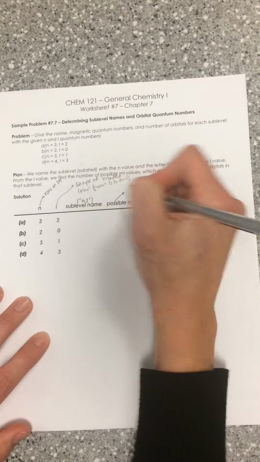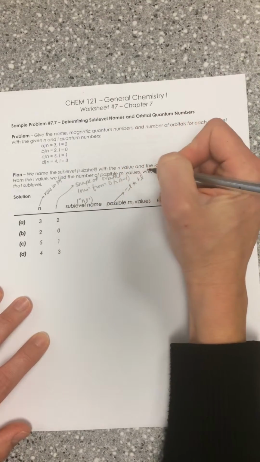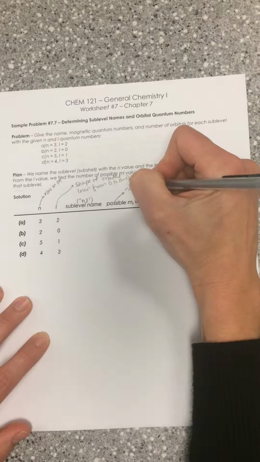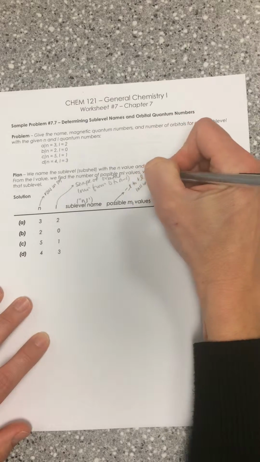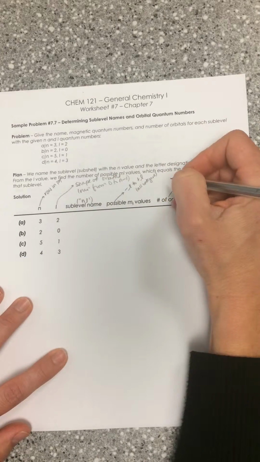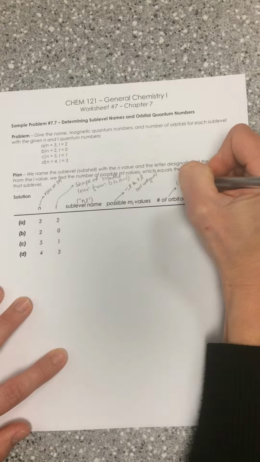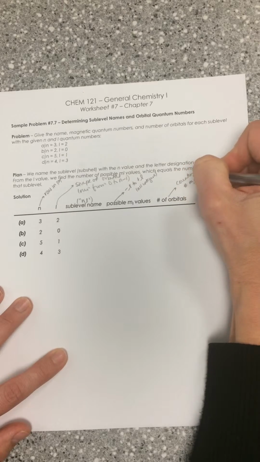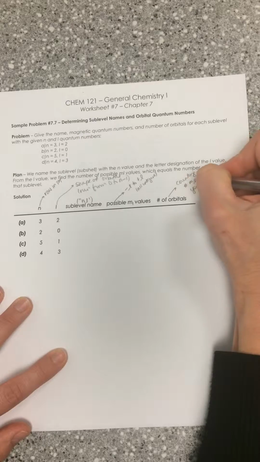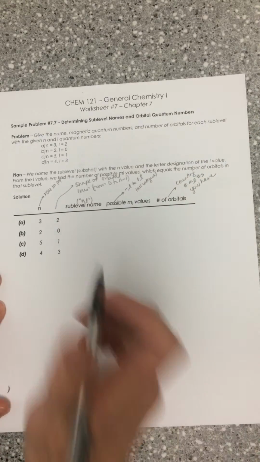Possible m sub L values, remember, m sub L values run from minus L to positive L, and it's going to be all integers, including 0. And then the number of orbitals really is counting the number of m sub L numbers you have. So see if this makes sense as we run through our first example.